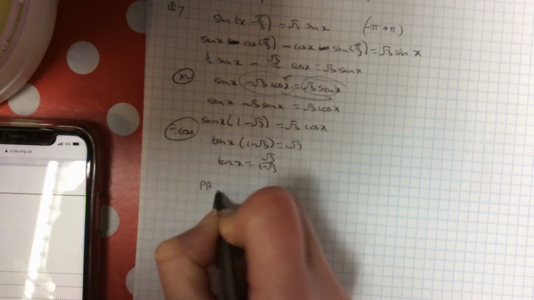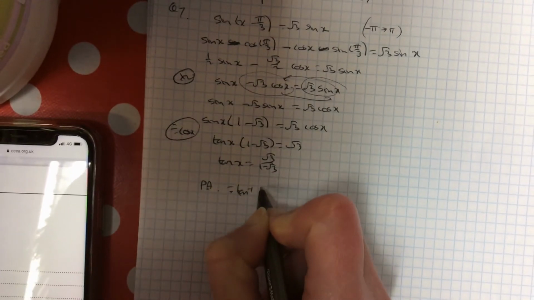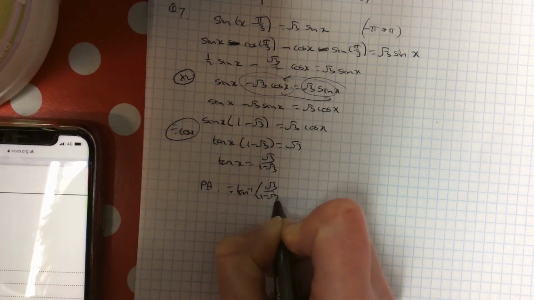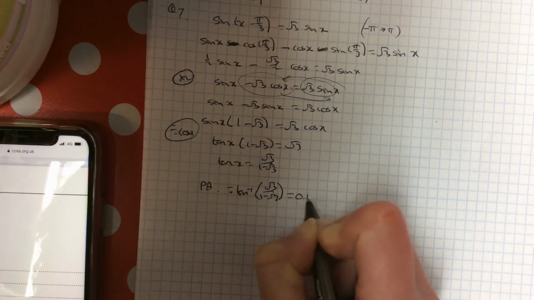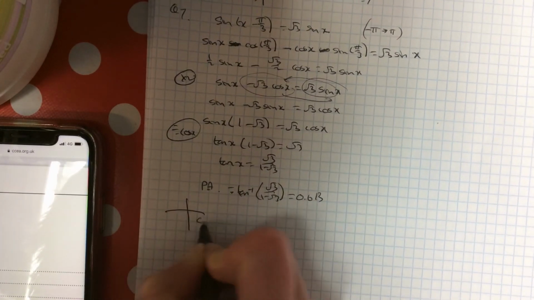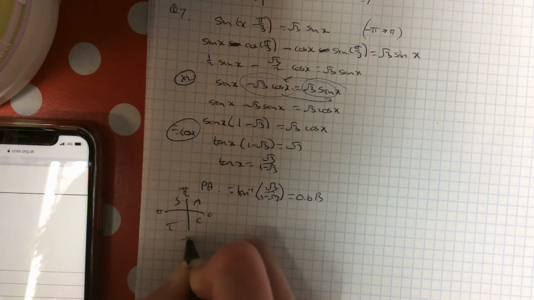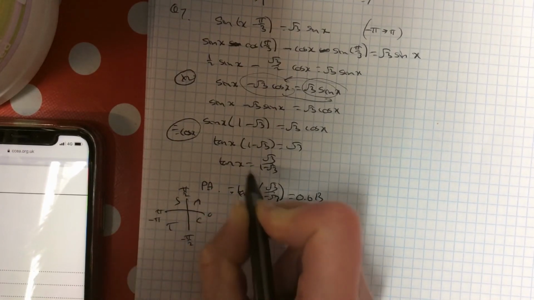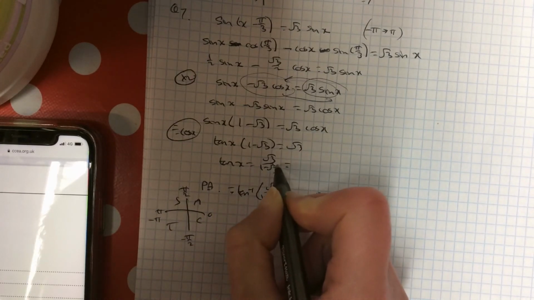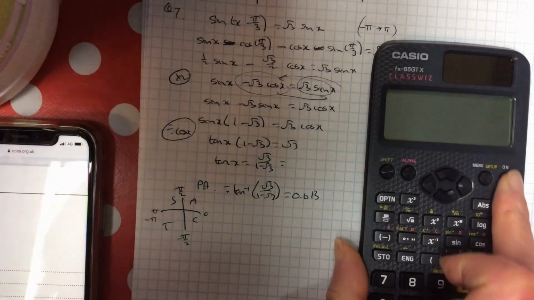I'm going to find the principal angle now, so I'm going to do inverse tan of root 3 over 1 minus root 3, which is 0.613. Using your CAST diagram, 0, pi over 2, pi, minus pi over 2, minus pi, tan. If you work this out, you want to check if that is positive or negative.